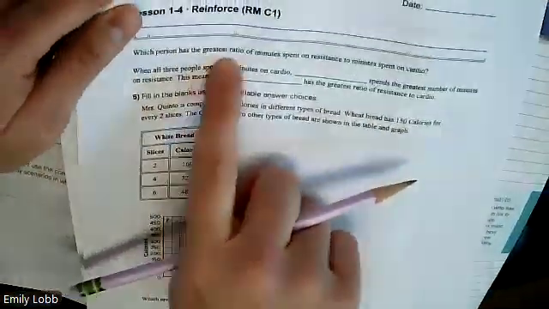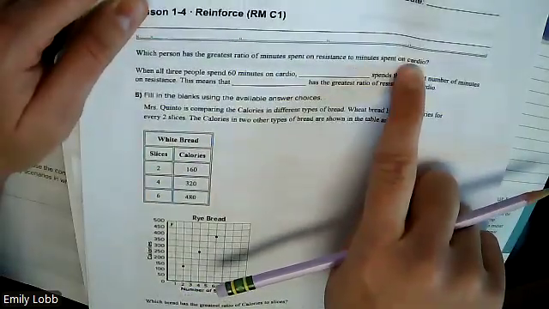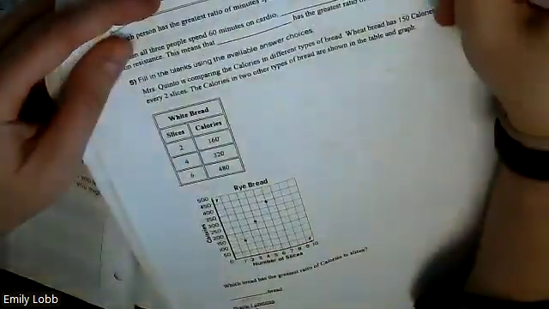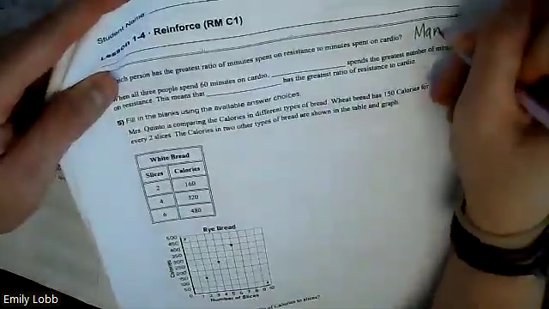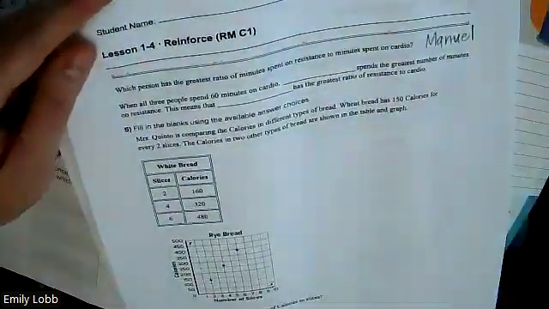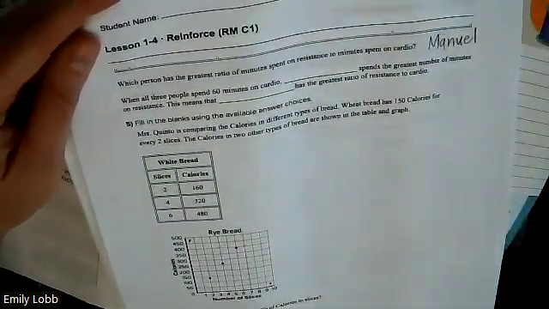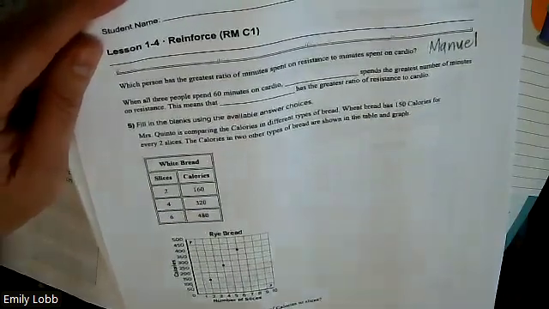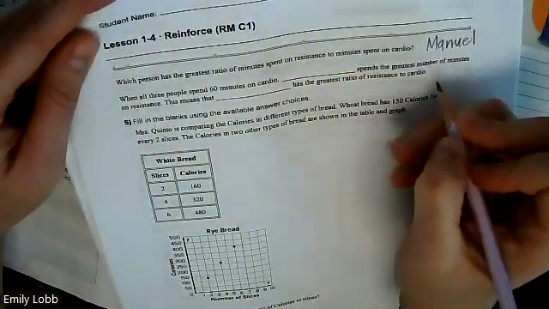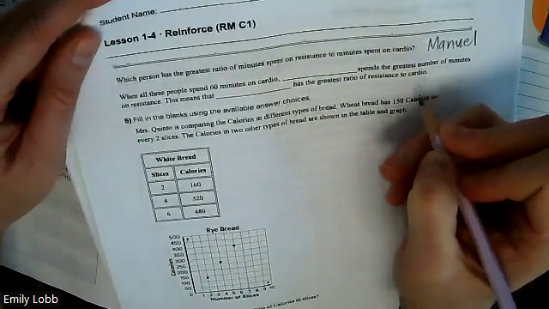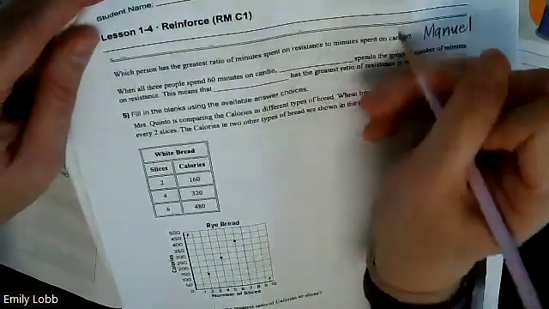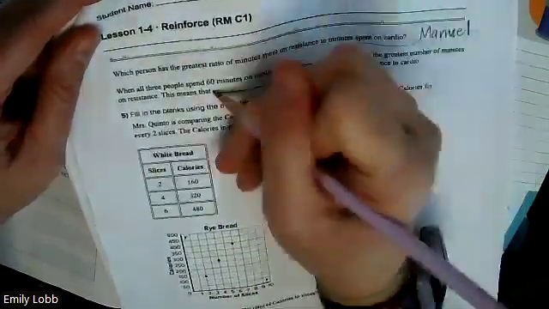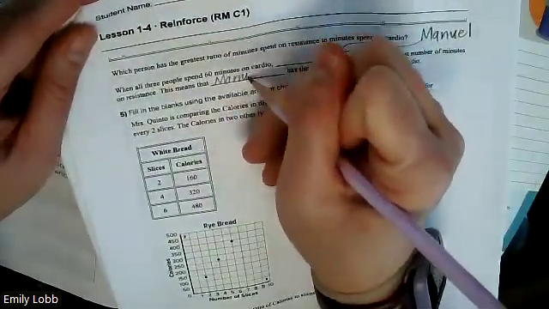So let's see. Which person has the greatest ratio spent on cardio? So we said Manuel. When all three people spend 60 minutes on cardio, Manuel spends the greatest number of minutes. This means that Manuel has the greatest ratio. Okay, so this answer is going here and also here.